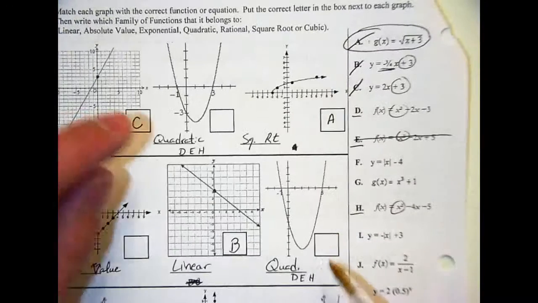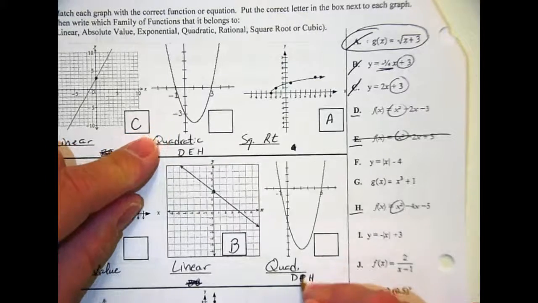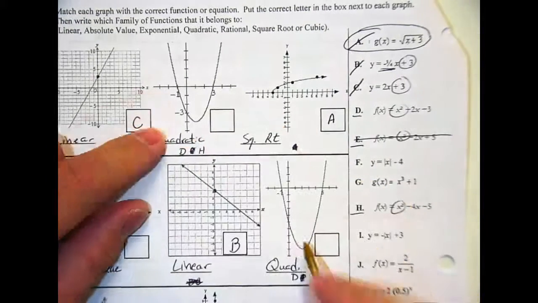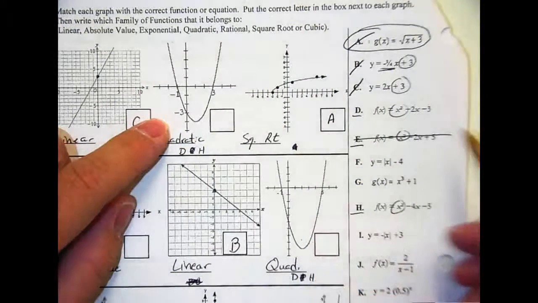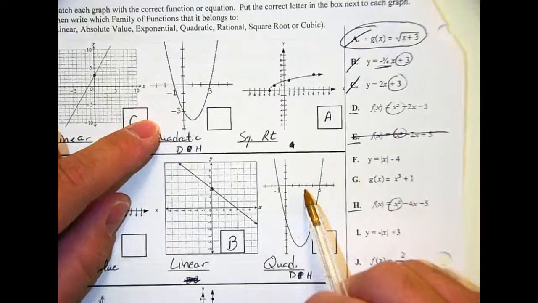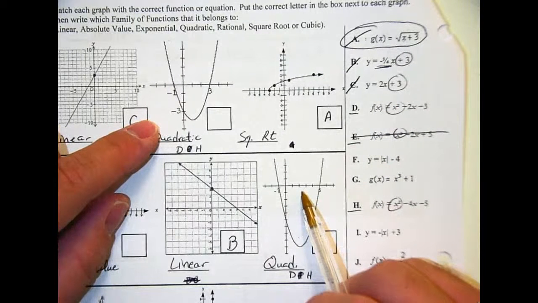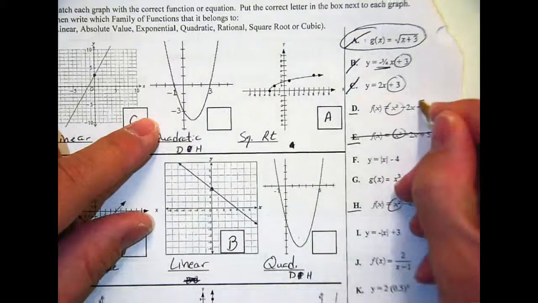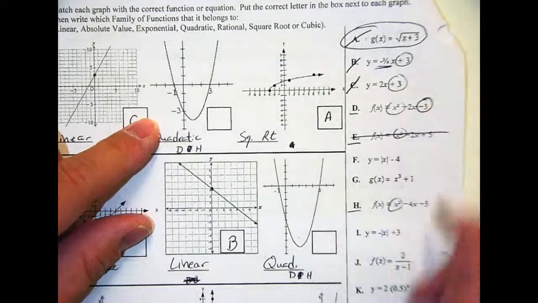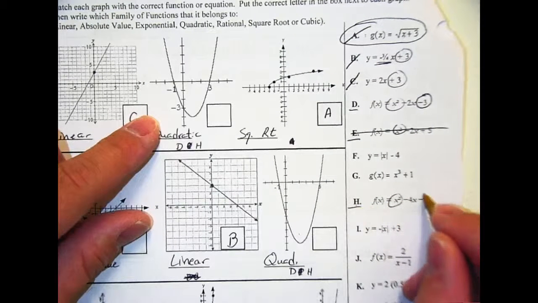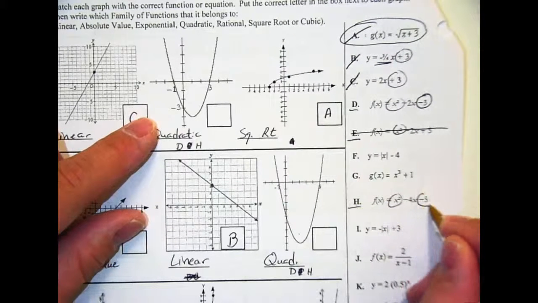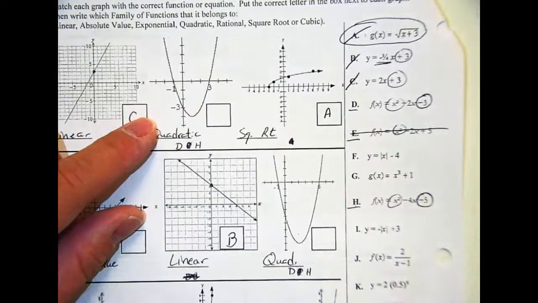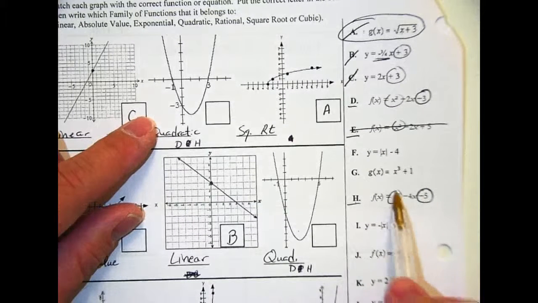Now we're back down to these two. We know E is not one of them. We have D and H. What's the y-intercept for letter D? Yeah, it's negative 3. It's the constant. That's your y-intercept. What's the y-intercept for letter H? It's our constant. It's when x is 0. If I put 0 here, it gets rid of that.